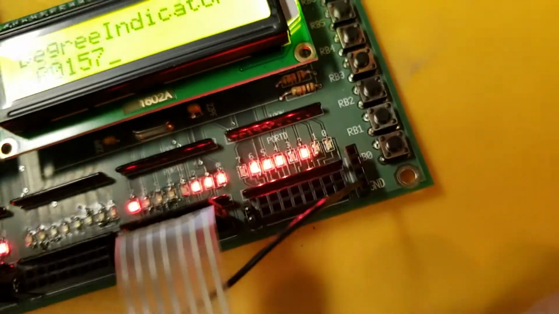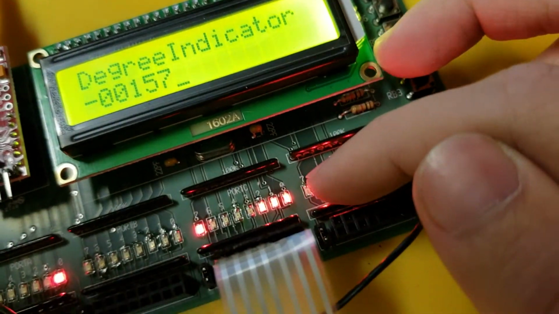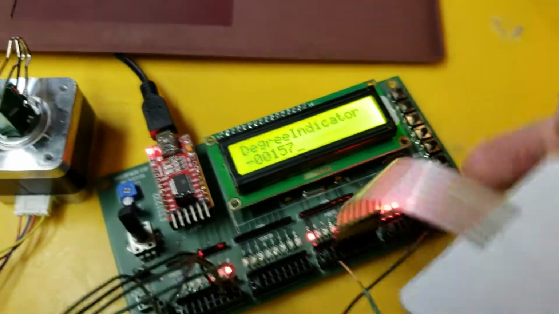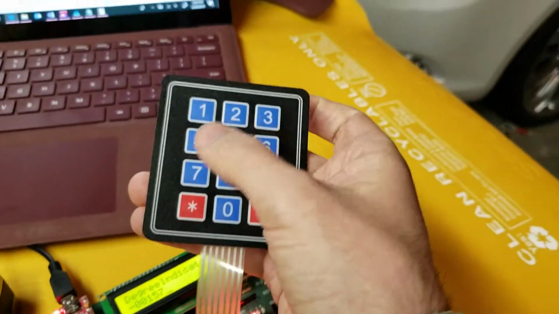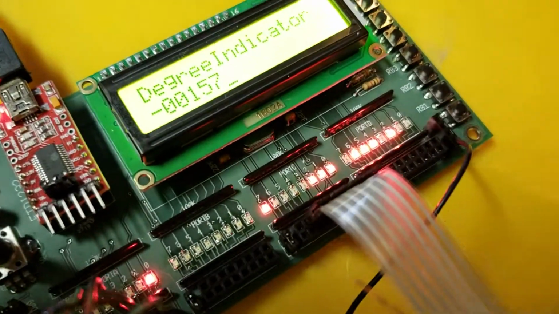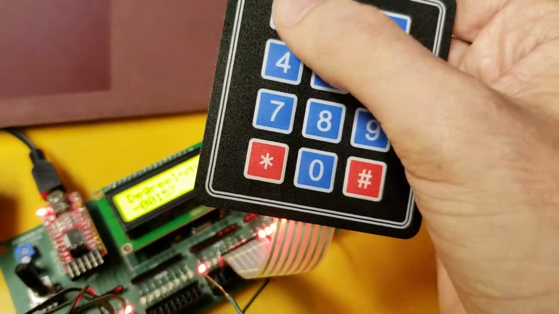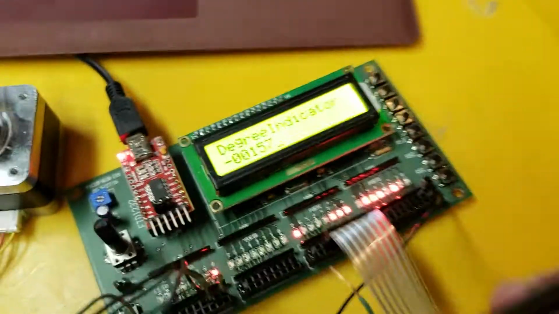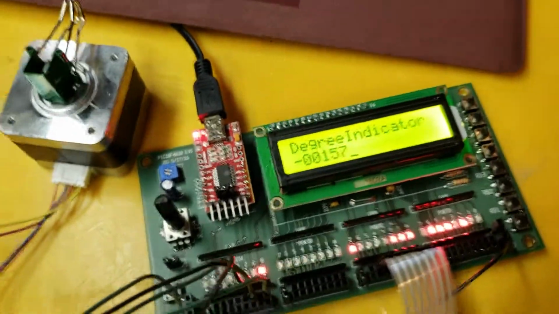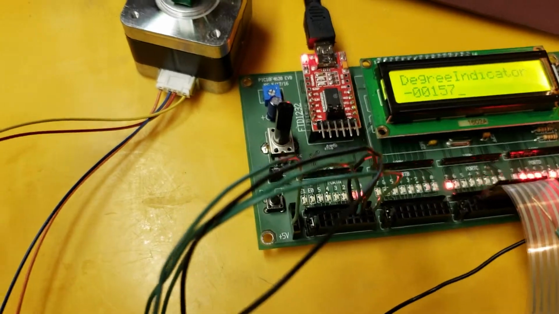And how the keypad works is these outputs here are outputting a positive signal into the keypad, reading each of the columns, and then each of the rows are being input into the board. If you have a column and a row with a 1 at the same time, then it knows which one is currently being entered.